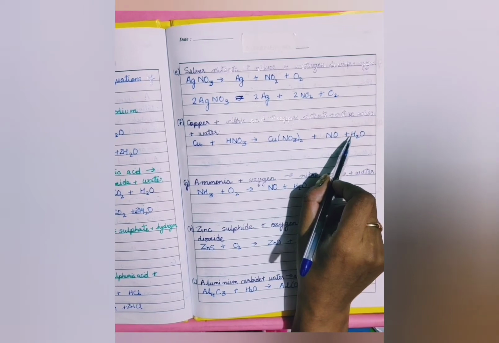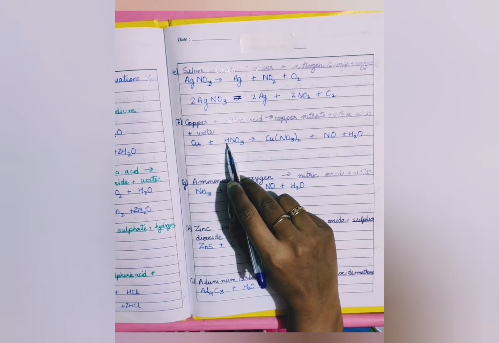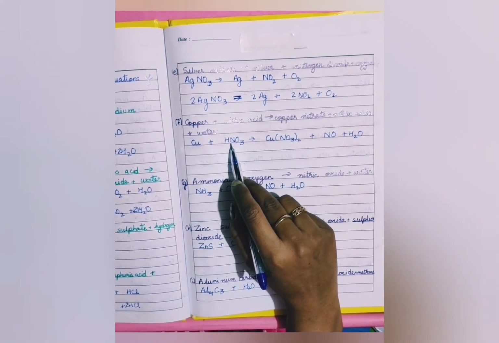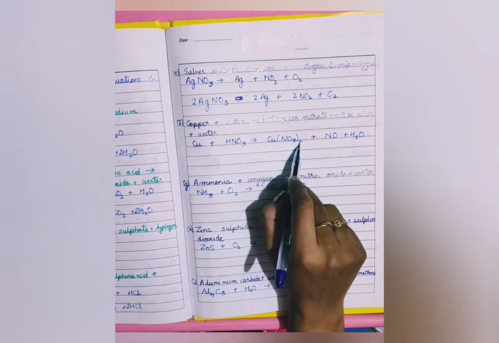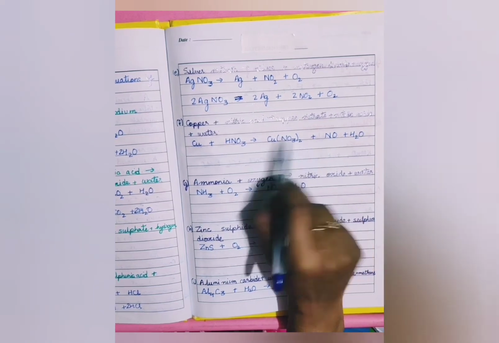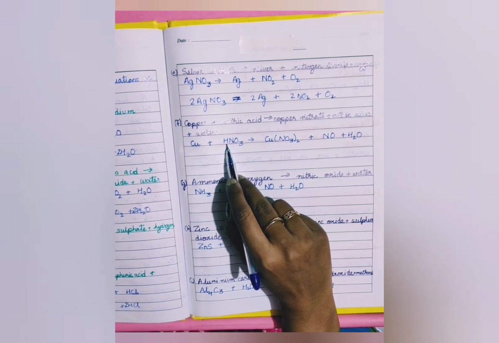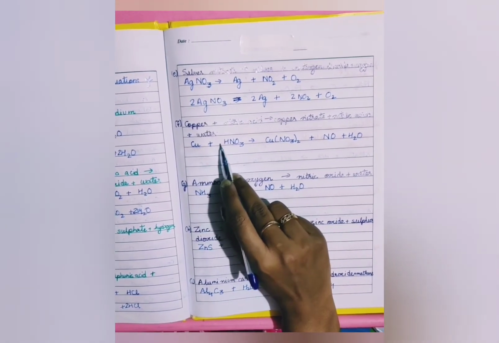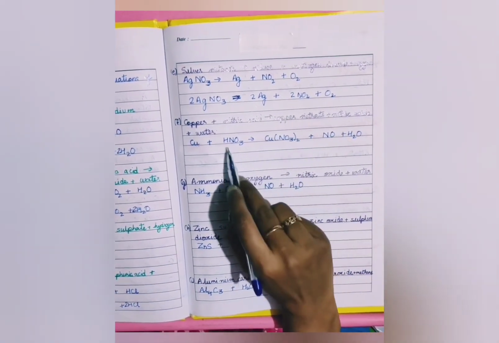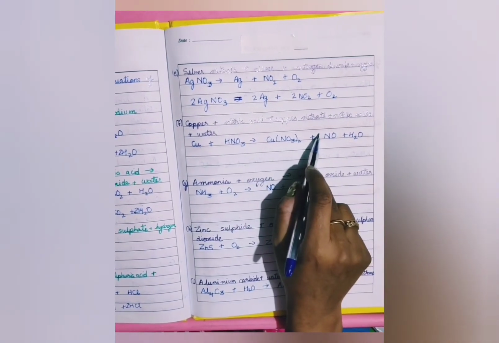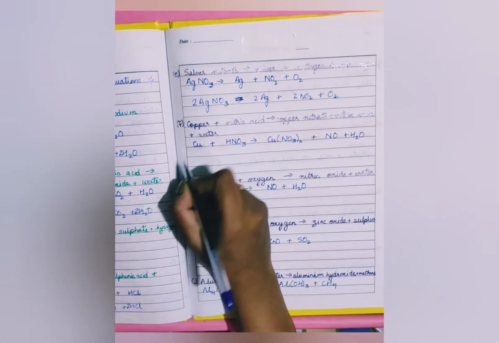So how are we going to balance? At least we need to put 2 out here in order to balance. But if I put 2 here, the number of nitrogen will be 2. But here we can see already the number of nitrogen is 2 plus 1, 3. So that means we will take the next higher even number, that is 4. If I take 4 out here, we need to put 4 here also. So let's try by putting 4.